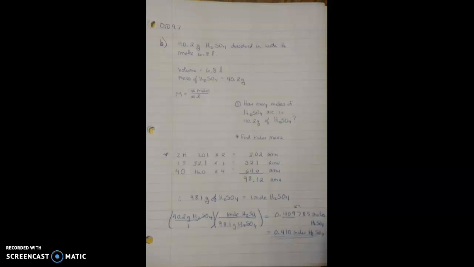Good afternoon. This is problem 9.7b, one of the on your own questions from Module 9. And we're talking about measuring the concentration of substances based on their molarity. So molarity is a unit of concentration that tells how many moles there are of a substance per liter, for every liter.